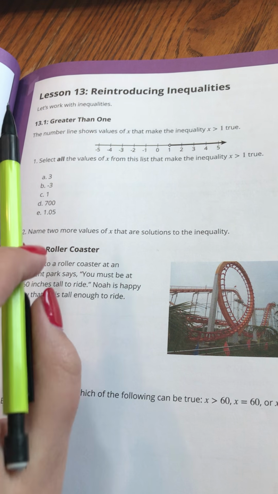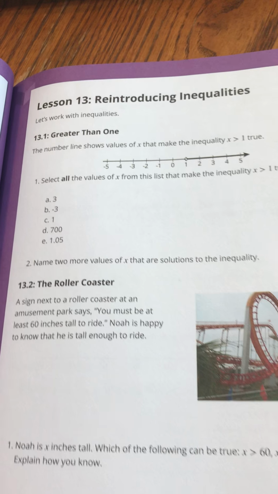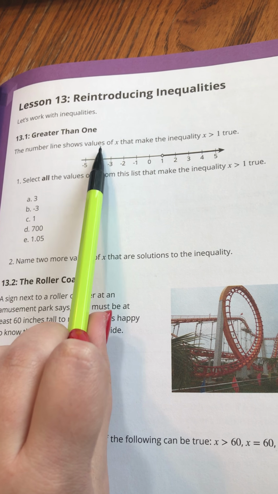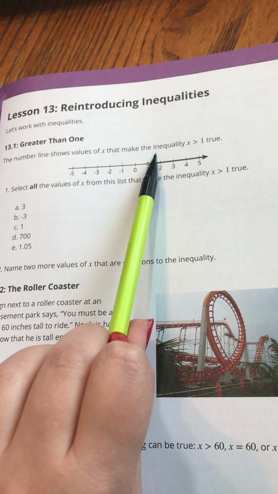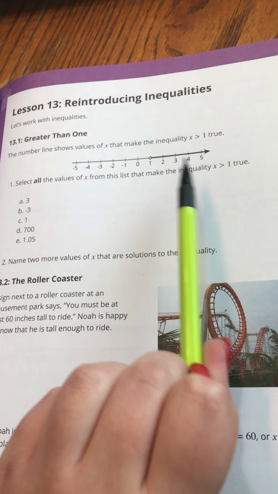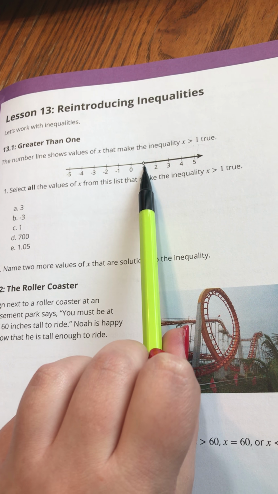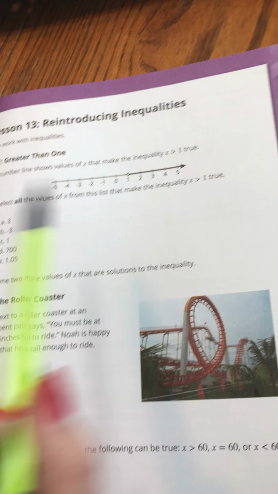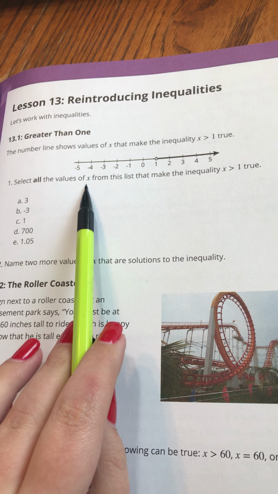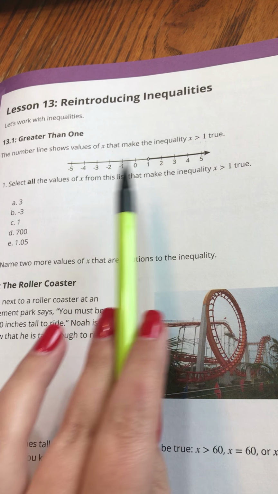Now we're on lesson 13, reintroducing inequalities on page 73. So 13.1, greater than 1. The number line shows values of x that make the inequality x greater than 1 true. So this open circle means it's only numbers that are greater than 1. It's not including that 1. Select all the values of x from this list that make the inequality x is greater than 1.